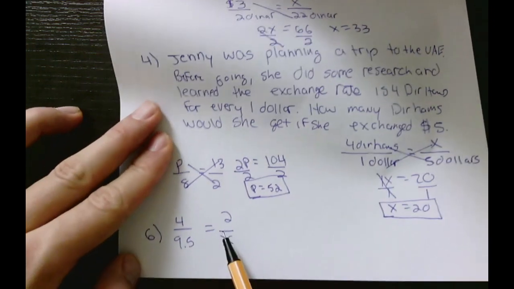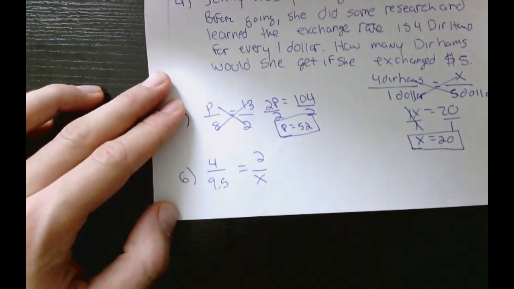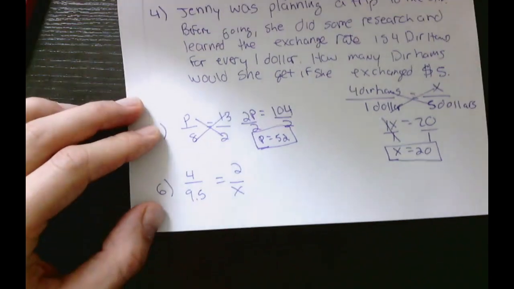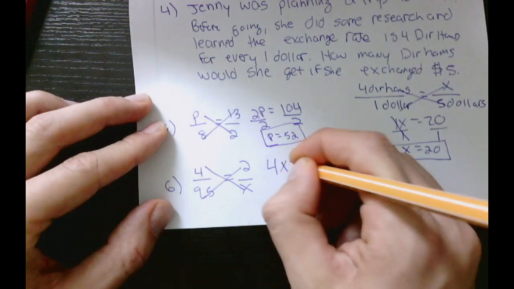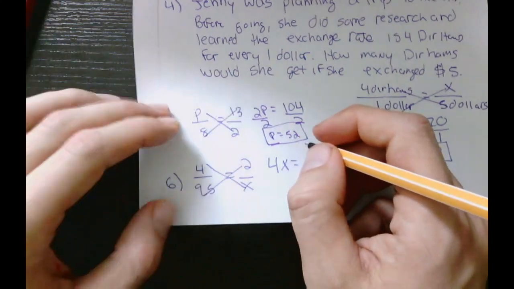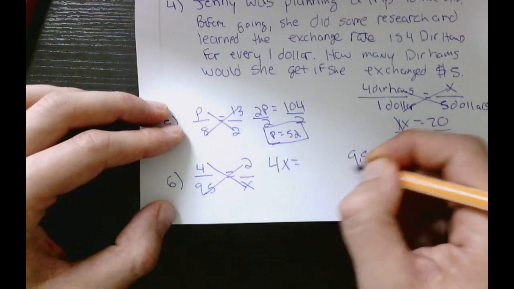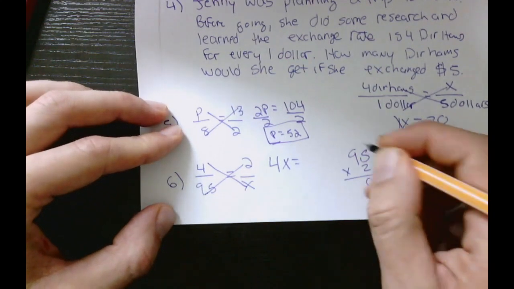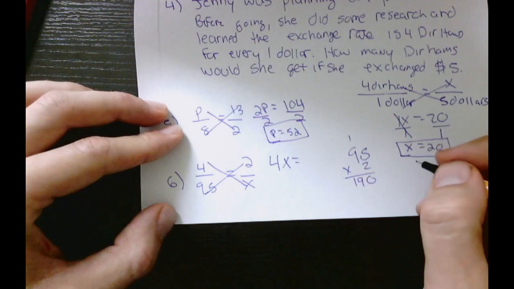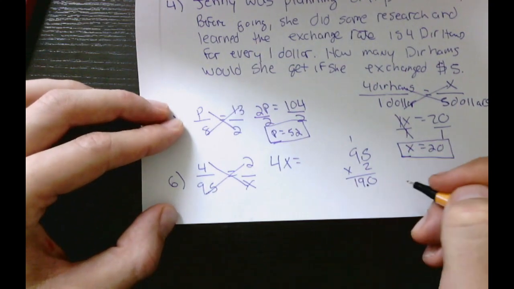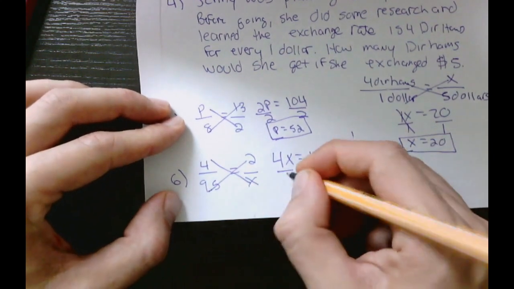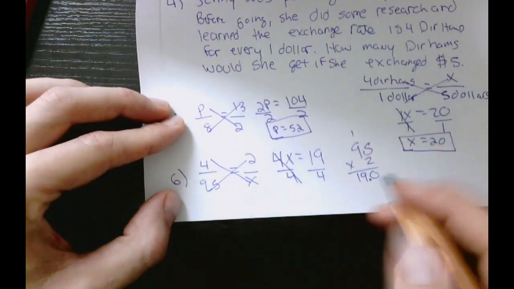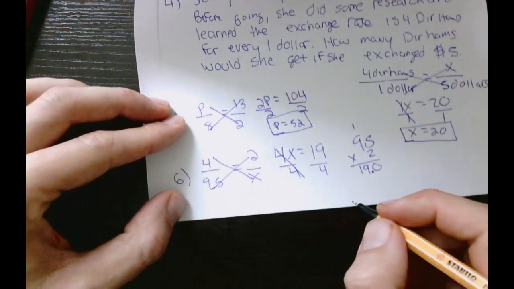Let's continue. We have 4 over 9.5 is equal to 2 over x. So let's begin by doing cross products. 4x is equal to, we're going to have to multiply 9.5 times 2. That's 190. Move the decimal over, we get 19. Okay, so now we need to divide both sides by 4. Right, so I have 19 over 4.